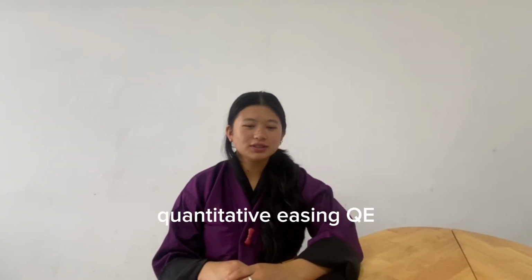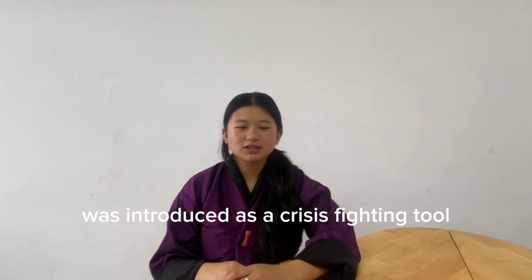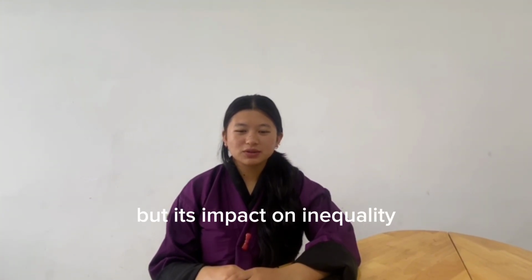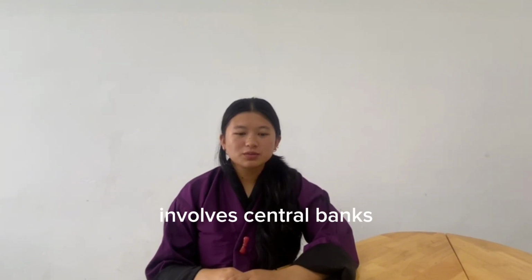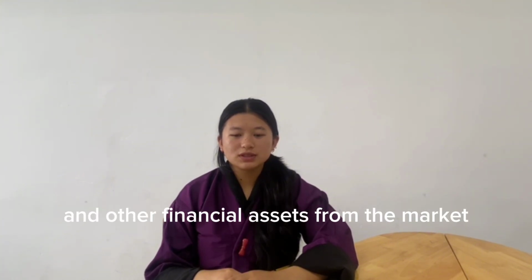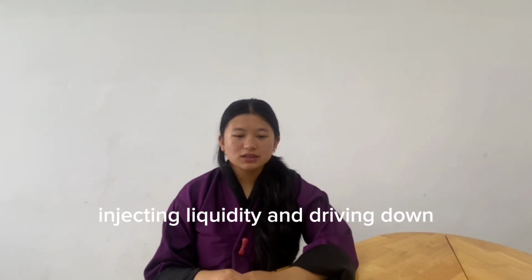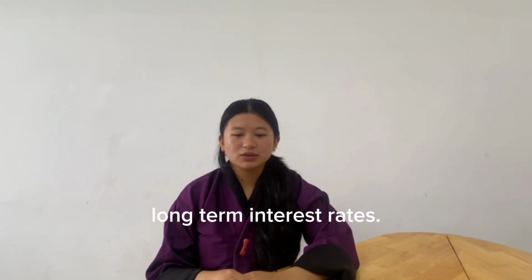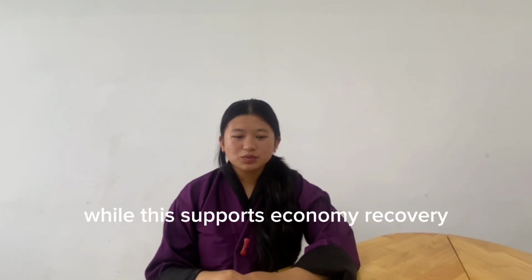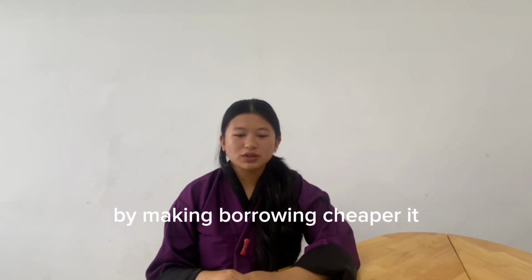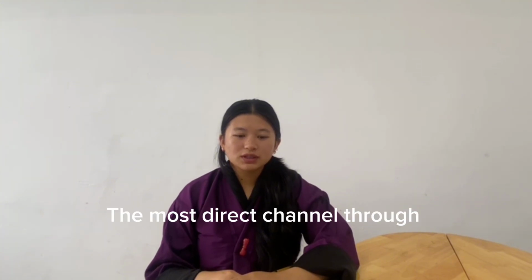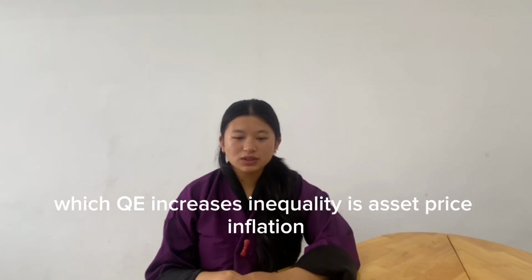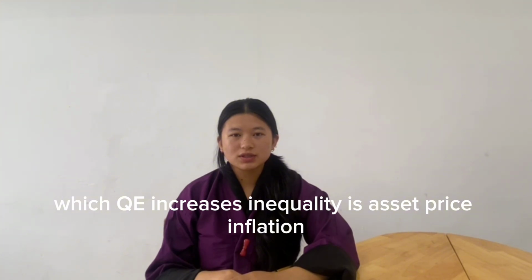Thank you. Quantitative easing (QE) was introduced as a crisis-fighting tool, but its impact on inequality has become one of the most debated aspects of modern monetary policy. At its core, QE involves central banks purchasing large quantities of government bonds and other financial assets from the market, injecting liquidity and driving down long-term interest rates. While this supports economic recovery by making borrowing cheaper, it also has profound distributional effects. The most direct channel through which QE increases inequality is asset price inflation.